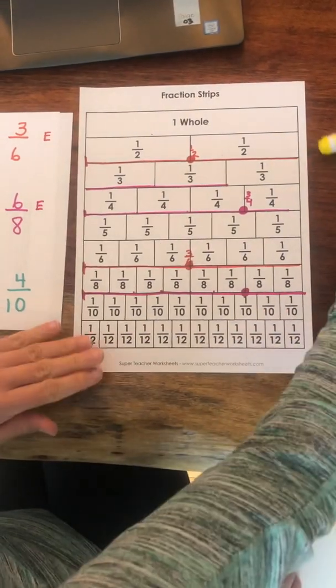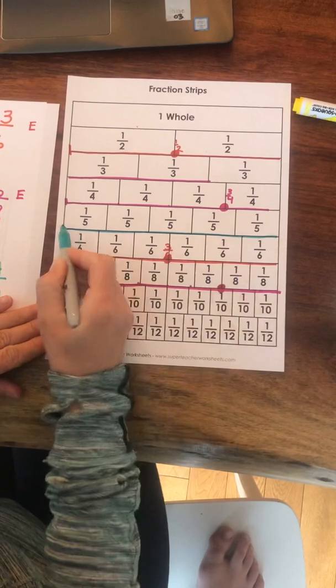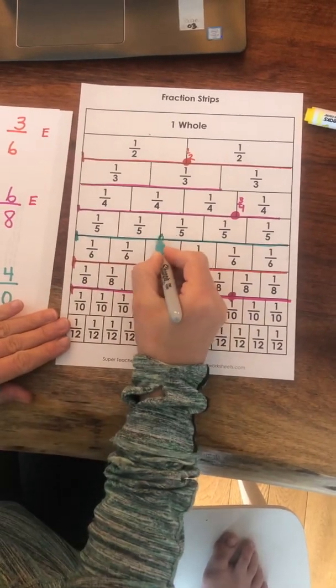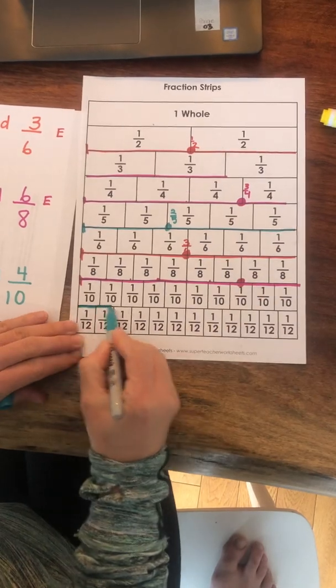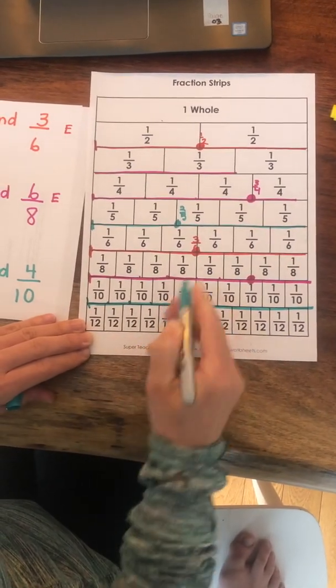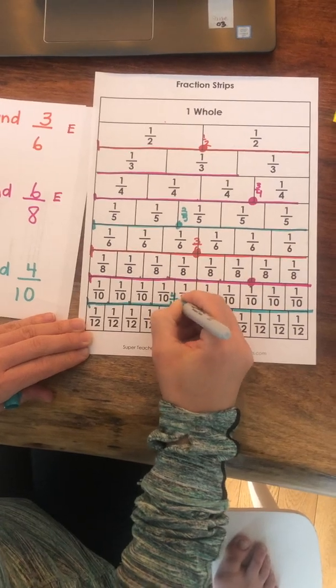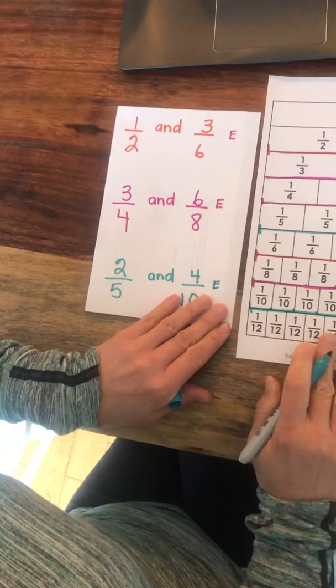Then we have 2/5 right here. If this is 0, 1/5, 2/5, and 4/10. I'll go down to the tenths. This is 0, 1/10, 2/10, 3/10, 4/10. You can see that these are also equivalent fractions.